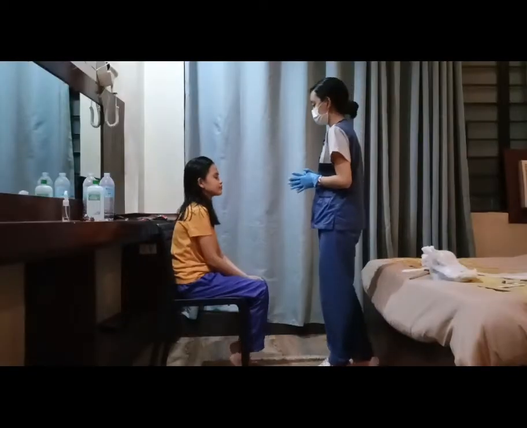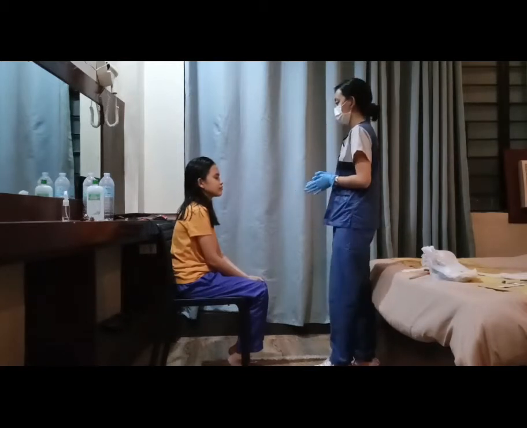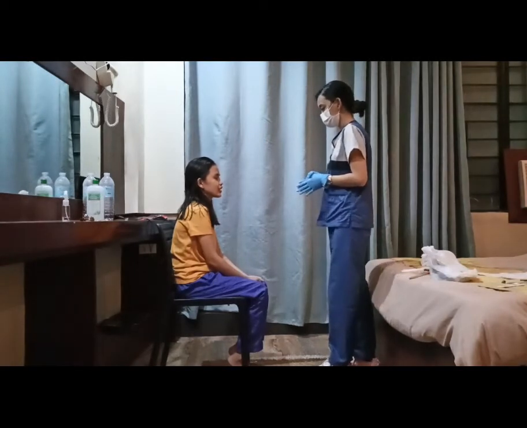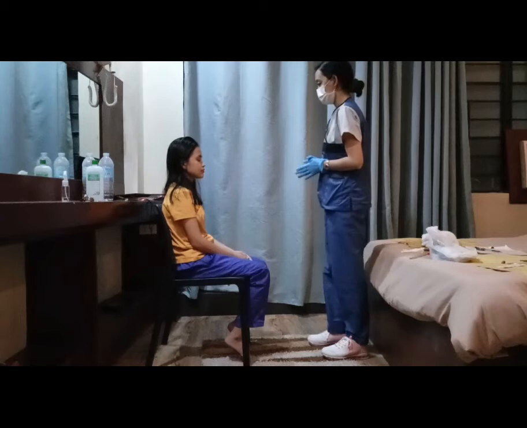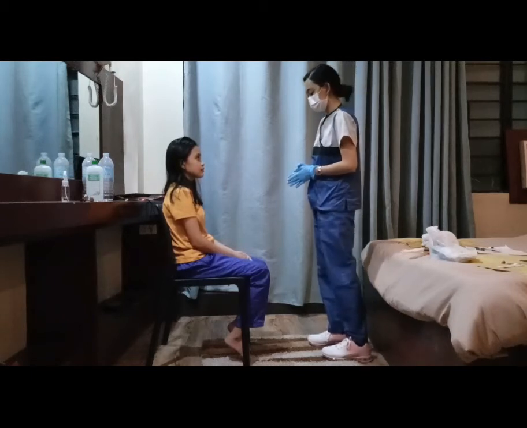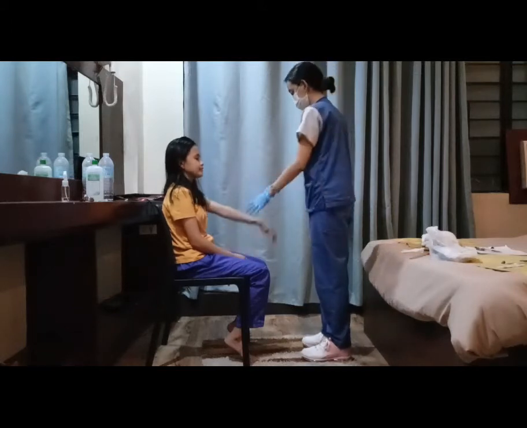We will start with the skin assessment, ma'am. I will be assessing your skin, and in order for me to assess your skin, I will touch it, ma'am. Is it okay for me to touch it? It's okay lang po ma'am. Now, I will be inspecting your skin for color variation and pigmentation. So, can I touch your skin, ma'am? Okay po ma'am.